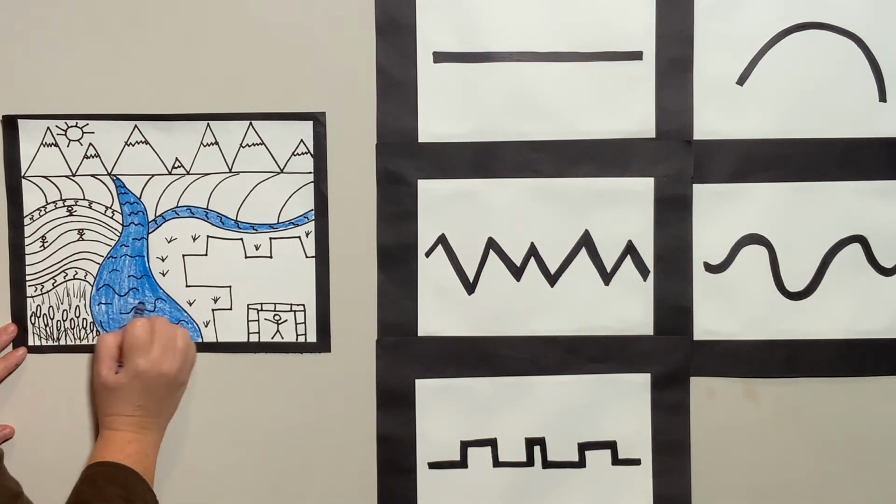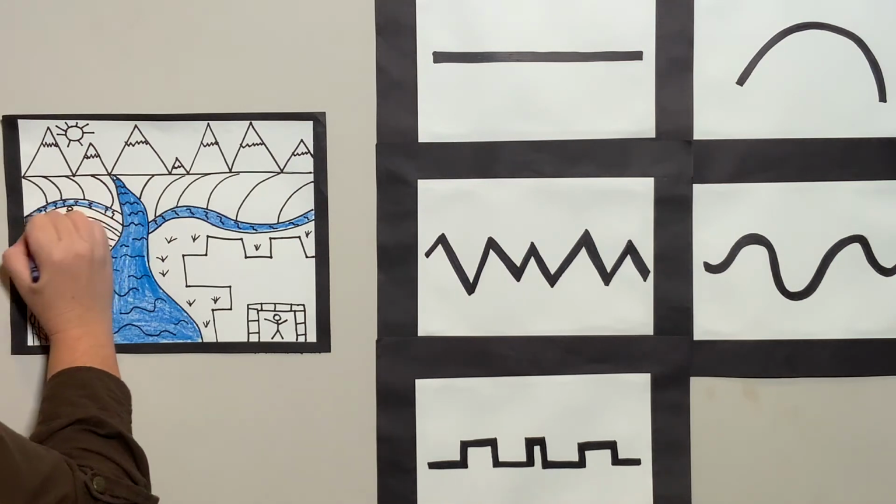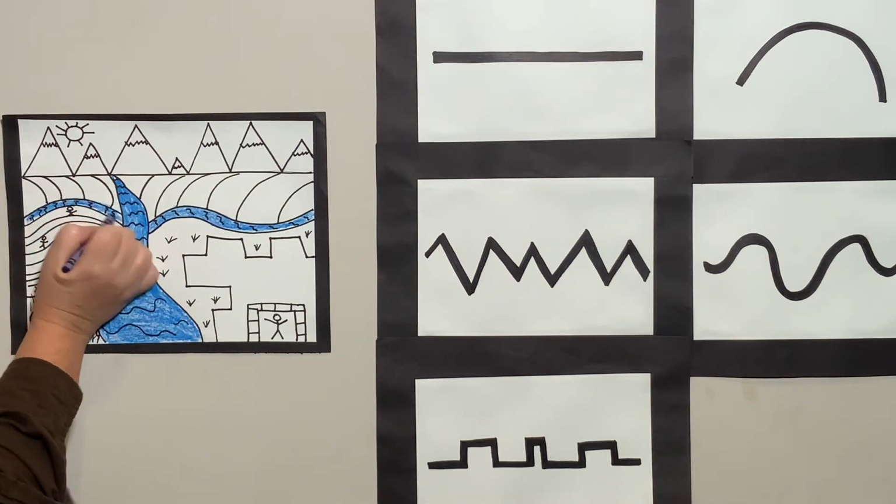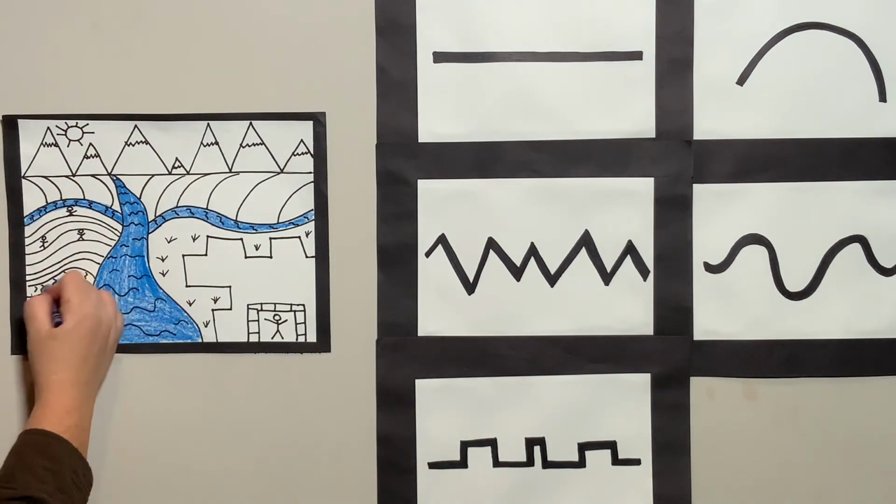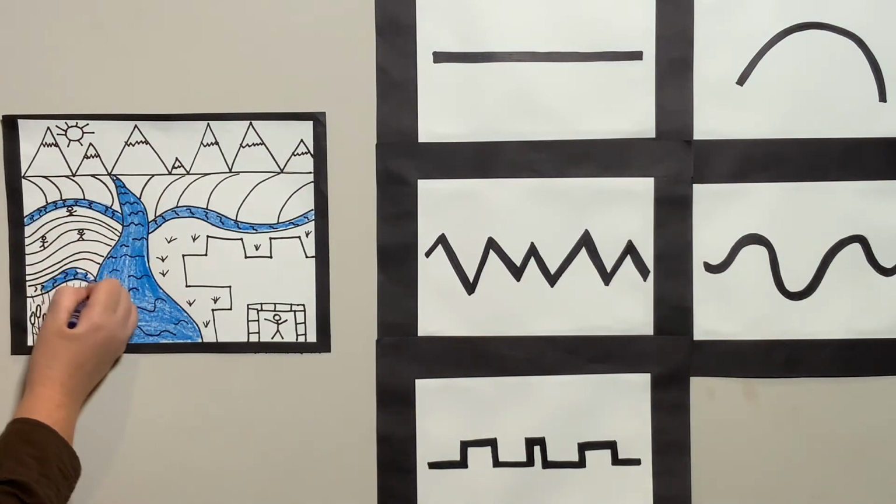Our landscape is coming out so good. And you can pick any color you want for your sky. You could even put some clouds in the sky. I'm coloring my irrigation canals and the river.